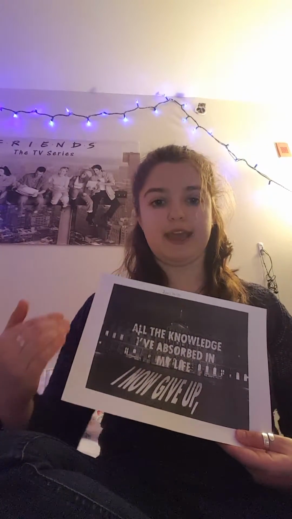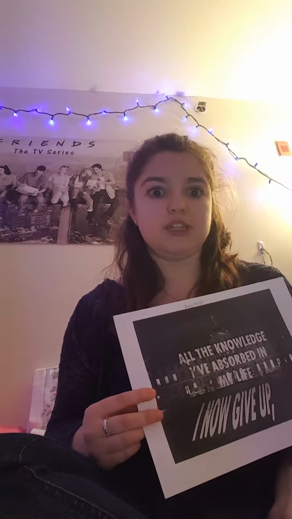It says, "All the knowledge I've absorbed in my life," and that kind of means that everything I've been learning in college, I'm trying to use all that knowledge to propel me in my career. And then on the bottom it just says, "And I now give up." So it's like looking deeper into the message itself rather than specifically looking at the picture and trying to see literally a different picture from a different viewpoint. So I thought that was a really interesting take on anamorphic art, looking at more than just the physical visual part of the art, but what the message behind the art means. I thought that was pretty interesting to look at.